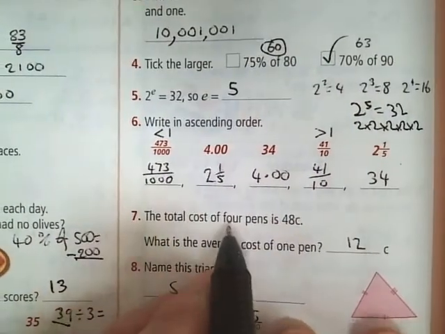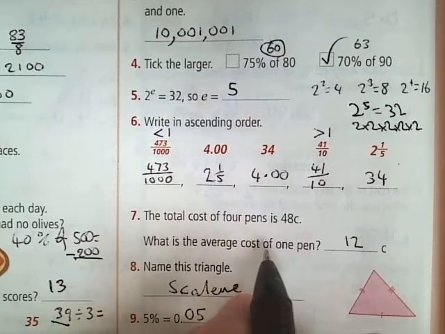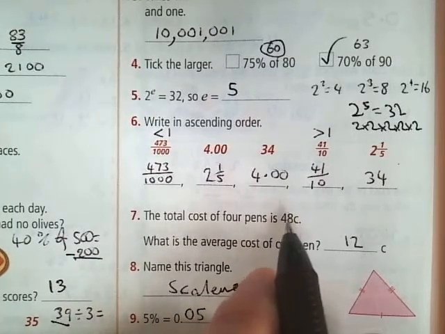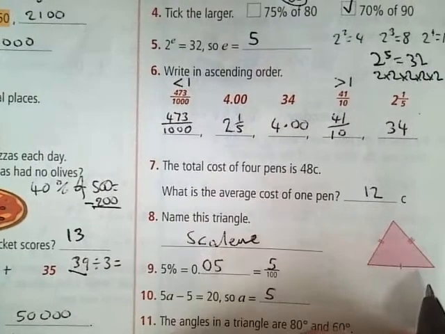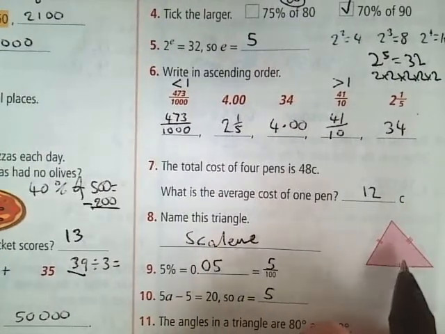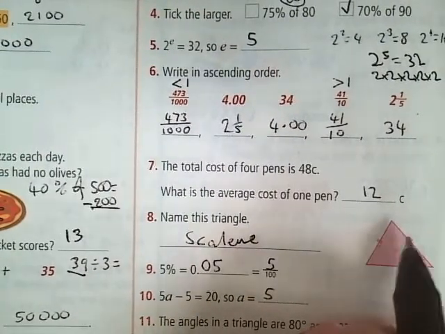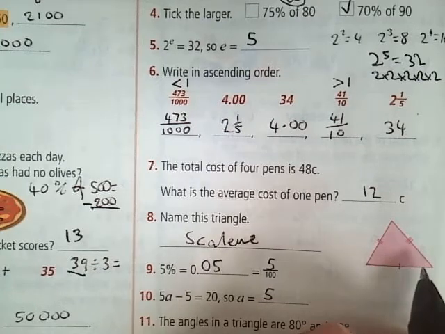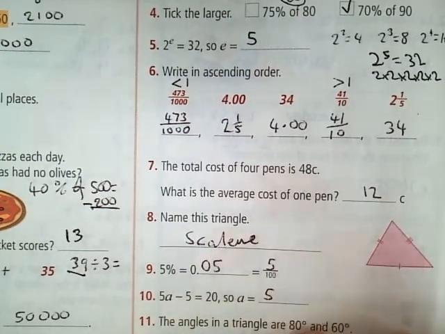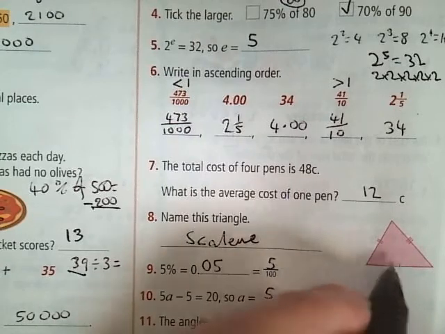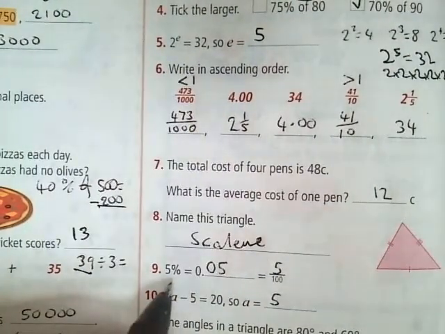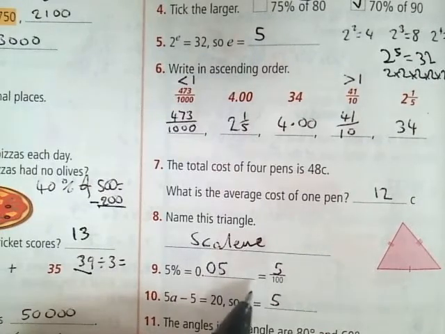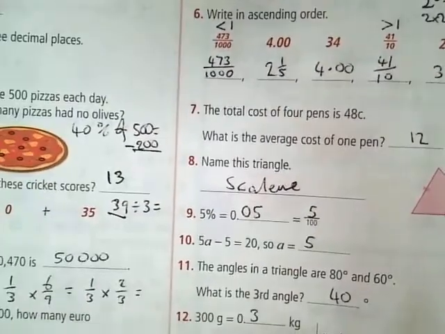Question number 7, the total cost of 4 pens is 48 cents. The average cost of 1 pen is 48 divided by 4, 12 cents. Name this triangle. This triangle is a scalene triangle. There's no other name for this one, because you get 1, 2, and 3 as the 3 markings, which means that they're all different lengths. I would prefer it if 1 was on the shorter one and 3 was on the longest, but there you go, it doesn't matter. Question number 9, 5% equals 0.05 equals 5 over 100.